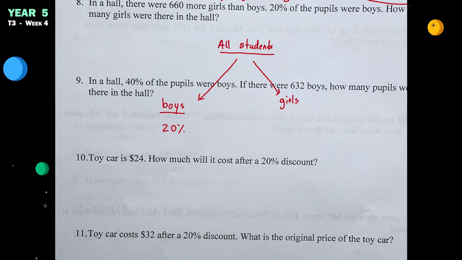If this is 20%, how many girls were there? Now all the students, remember, is your 100%. If the boys are 20%, then obviously the girls must be your remaining 80%, right? 20 plus 80 is 100. So we've broken down all the students into 20 and 80. And we know that there are 660 more girls than boys. Okay. So what does that mean?